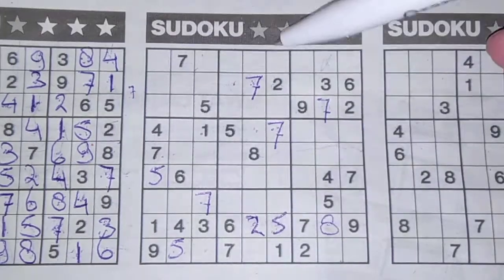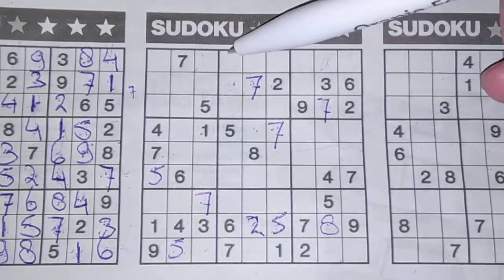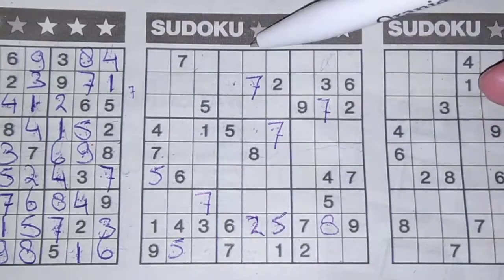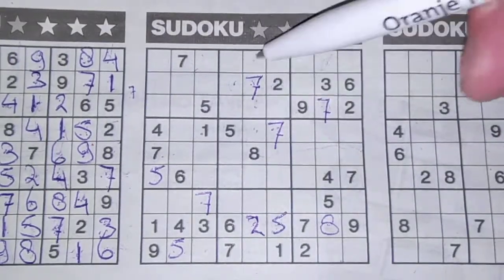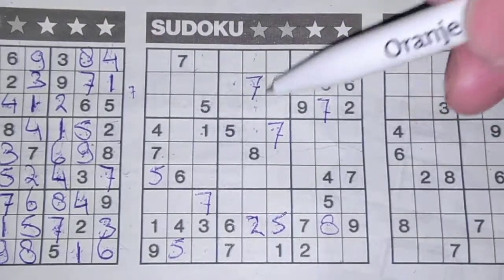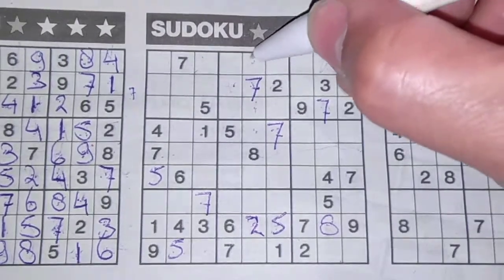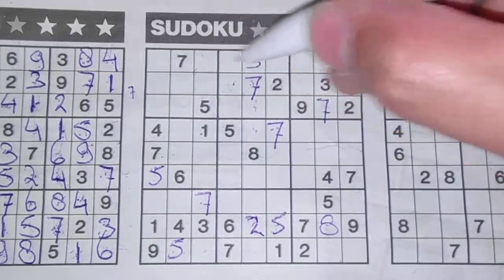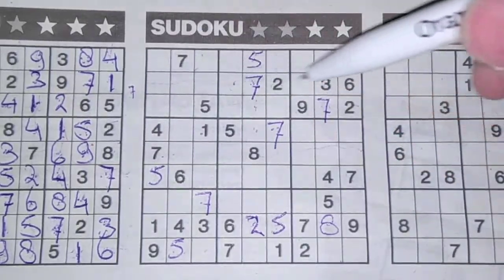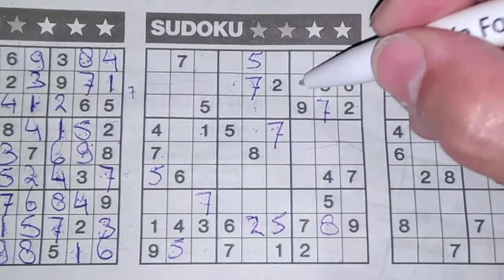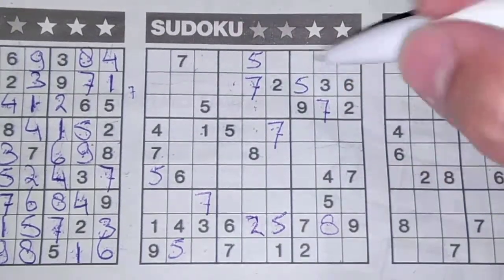5 in this column, 5 in that column. So in the column between, the middle column, the only 2 places for a 5 should be here or there. But I see here 5, no 5 there. 5 should be here. 5 in this row, 5 in the third row. So in the second row, the only place for the 5 should be there.